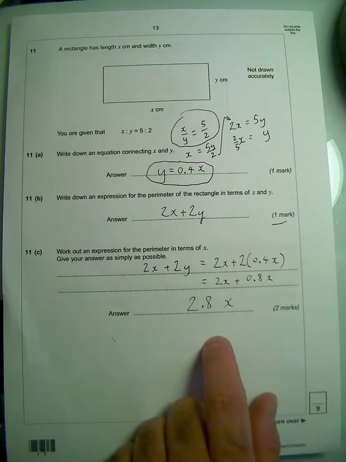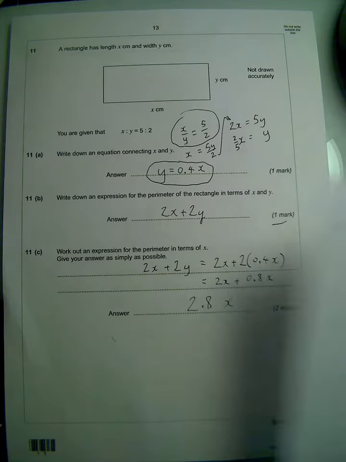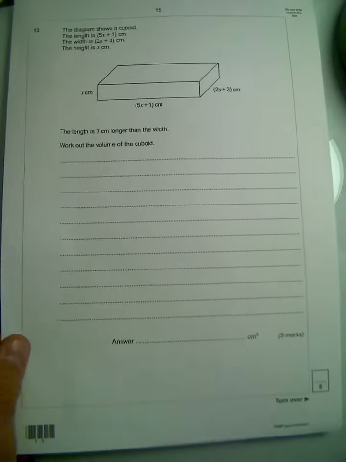So that's probably the kind of part of the question that will separate an A grade candidate out from the rest. So it's not something you need to have got 100% right unless you're aiming for a top grade. But there it is. Okay, question 12 we have done already. It was trigonometry. So let's just move on to question 13.